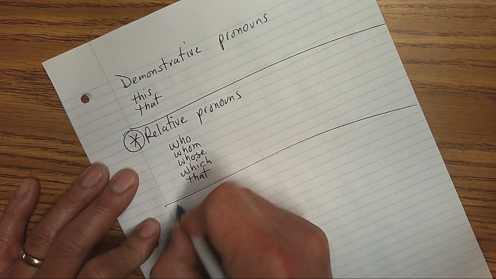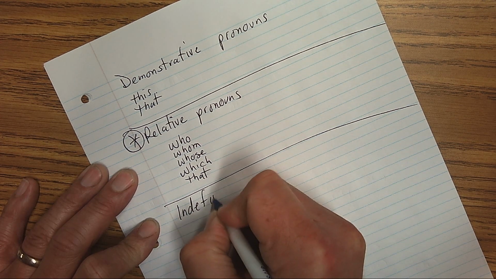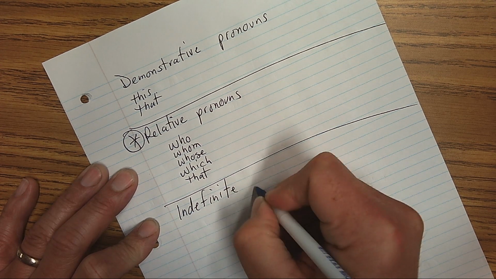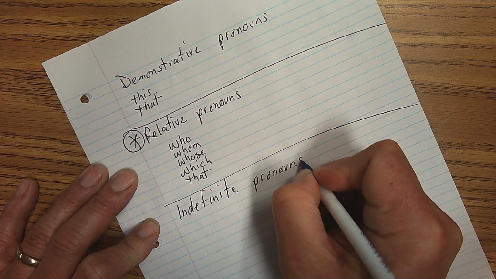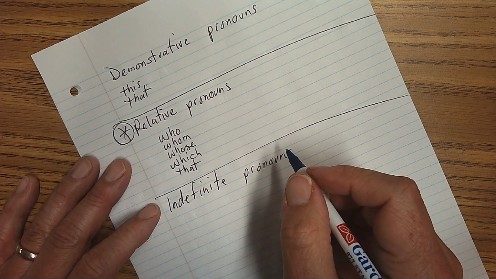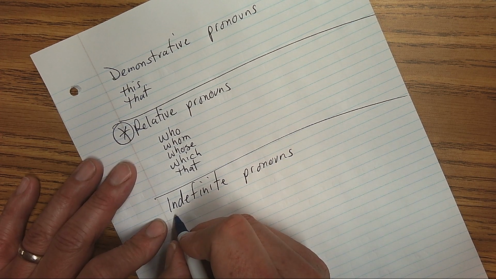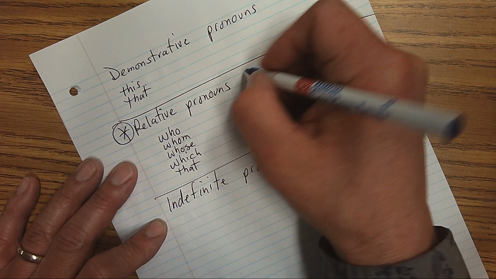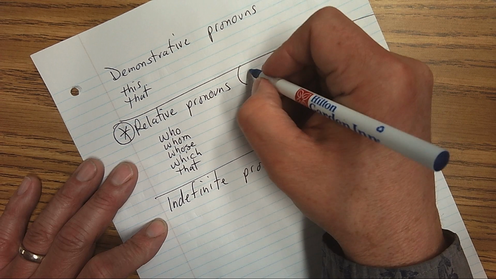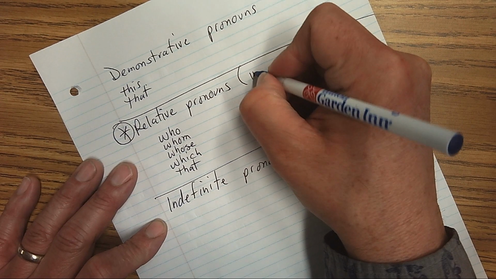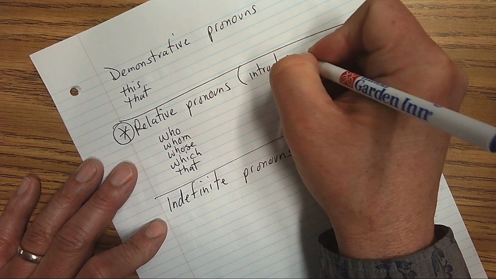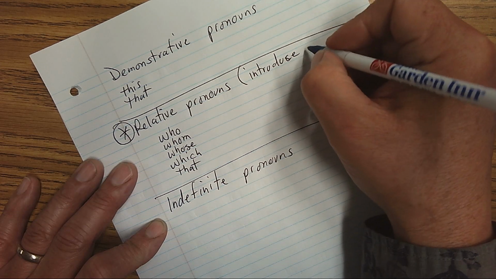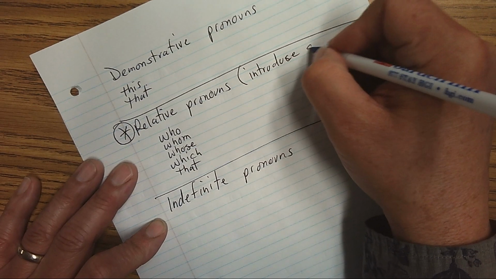And then there's also indefinite pronouns. These relative ones, by the way, I should say, introduce a subordinate clause, a type of subordinate clause called a relative clause.